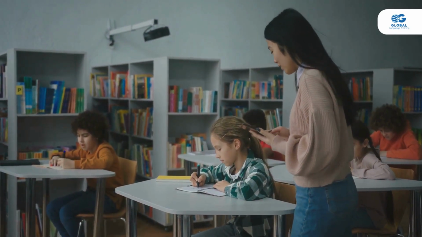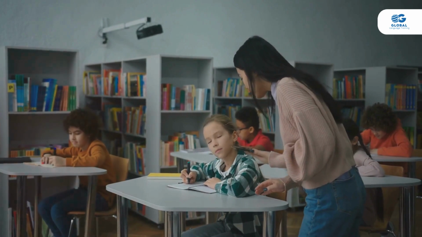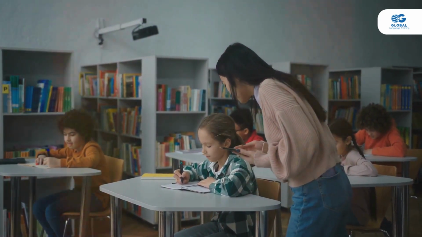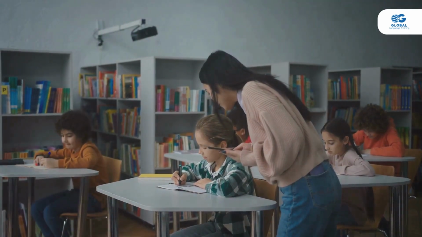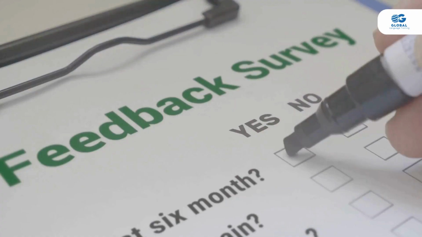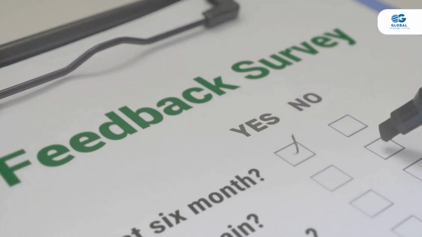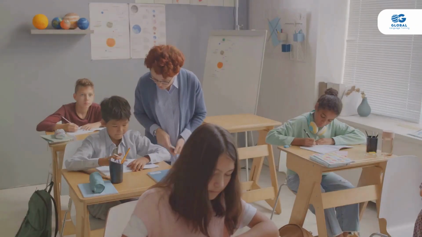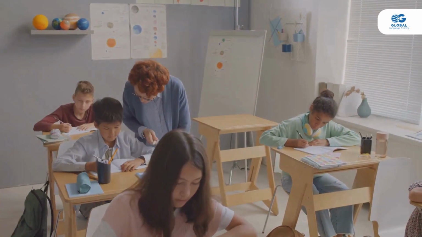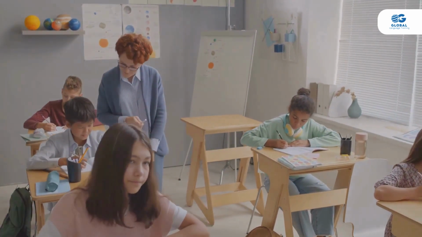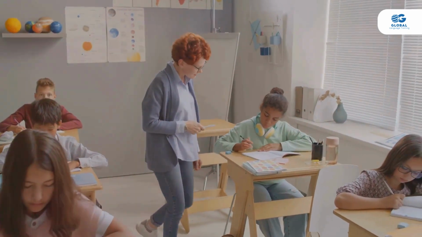Next, encourage self-assessment and peer feedback. This not only gives learners a chance to reflect on their own performance, but also develops their ability to give and receive feedback. It's a win-win. Finally, don't forget to follow up on feedback. Check in with your students to see how they're progressing and if they've found your feedback helpful. This not only shows that you care about their progress, but also allows you to adjust your approach if needed.